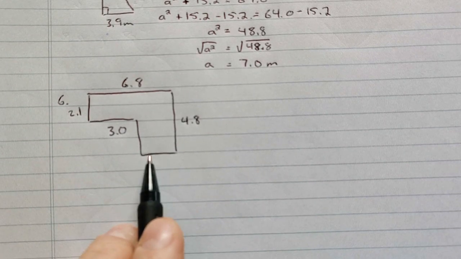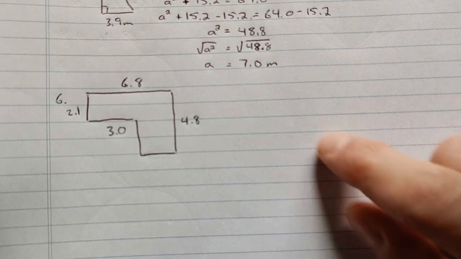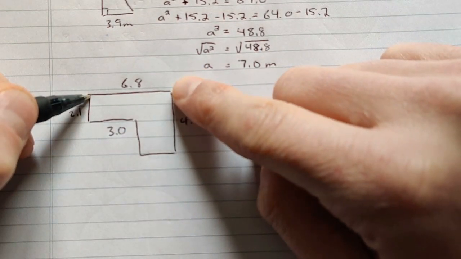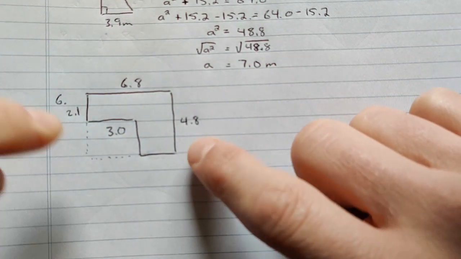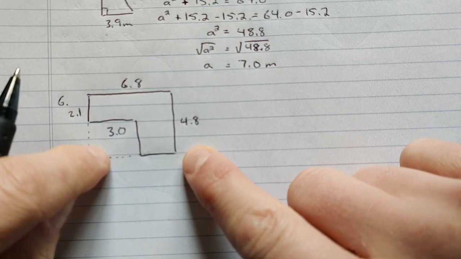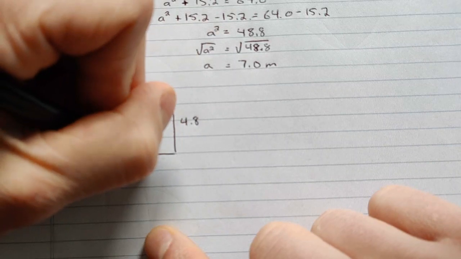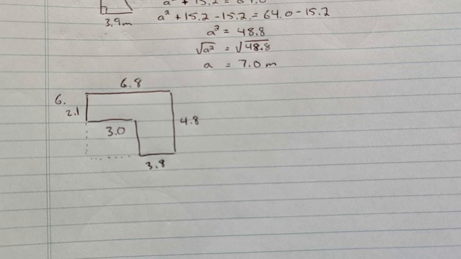But we're missing this little bit right here. It's easy to find though. Recall that if this whole side from here to here is 6.8, then this whole piece right here would be 6.8. This is 3. How much is left? 3.8. And that's just 6.8 minus 3.